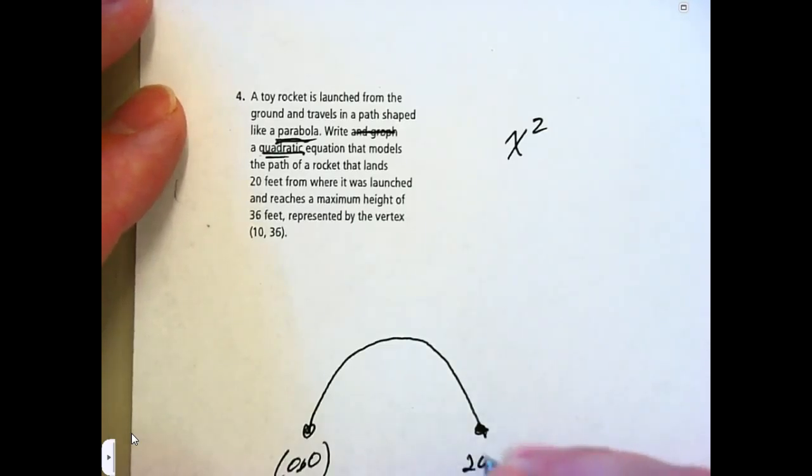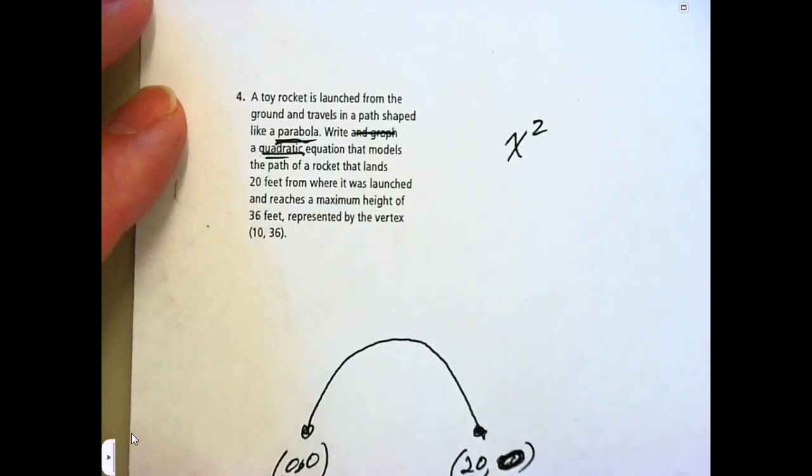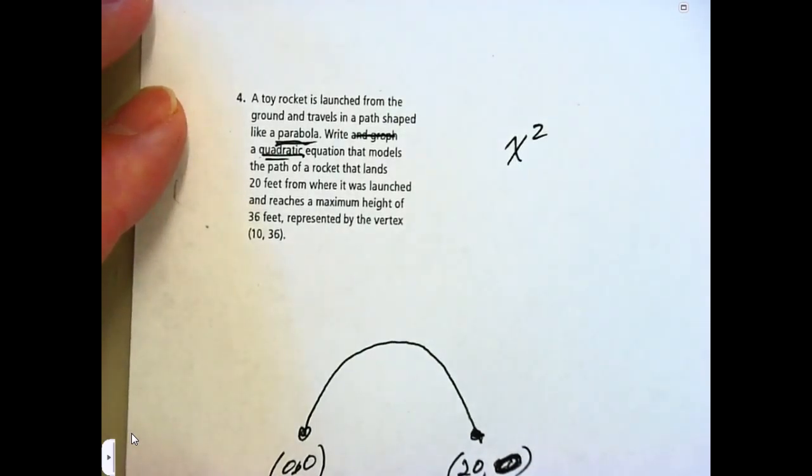Just 20? (0, 20)? (20, 0). Not (20, 20), (20, 0). Okay, it's measured on x. So it goes 20 feet.